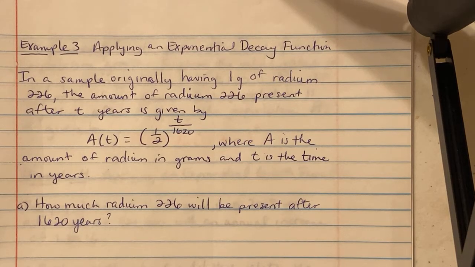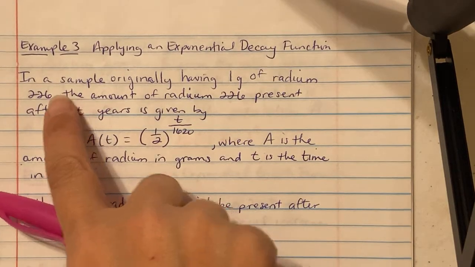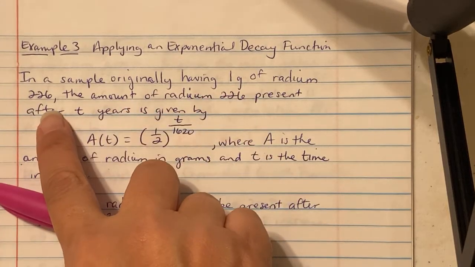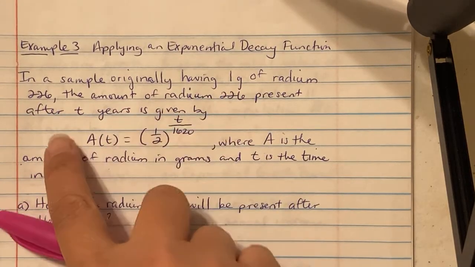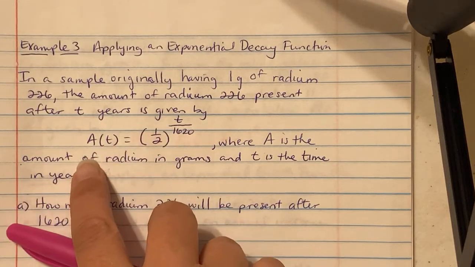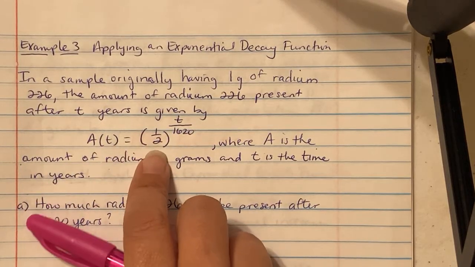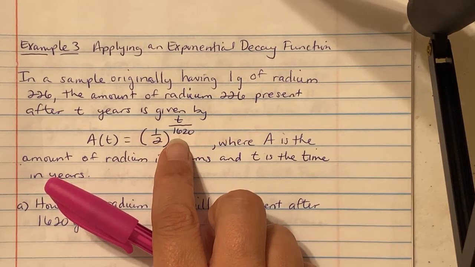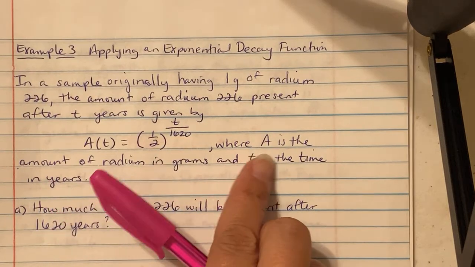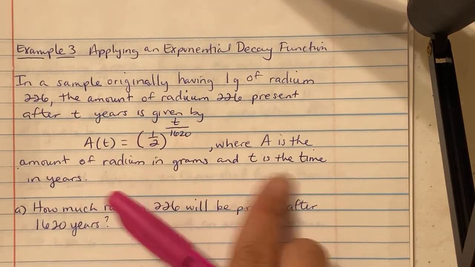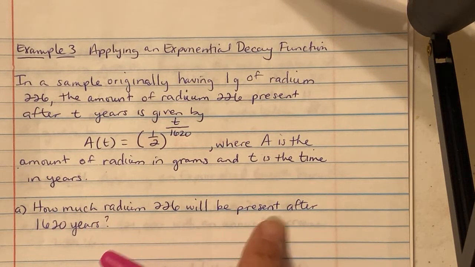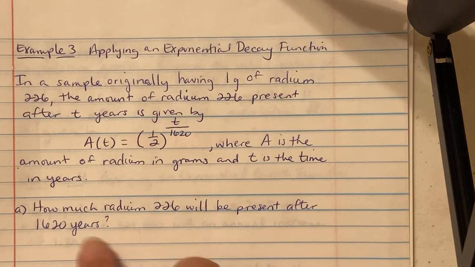Welcome back. We're continuing 8.3 with example 3, applying an exponential decay function. In this example, we're given a sample originally having 1 gram of radium-226. The amount of radium-226 present after t years is given by A of t equals 1/2, which means half-life, raised to the t over 1,620, which represents the years, where A is the amount of radium in grams and t is the time in years. Part A says, how much radium-226 will be present after 1,620 years?